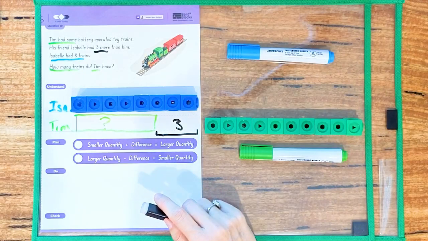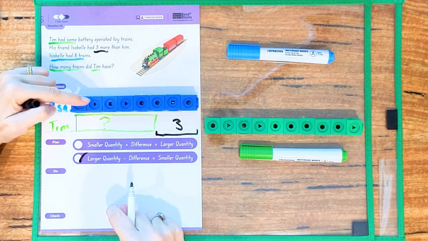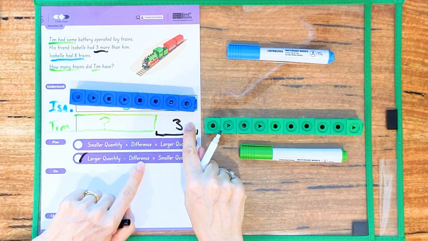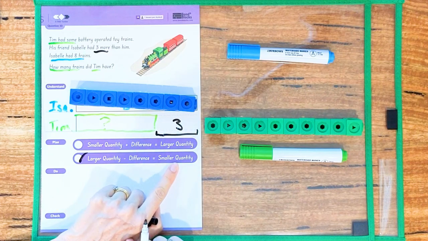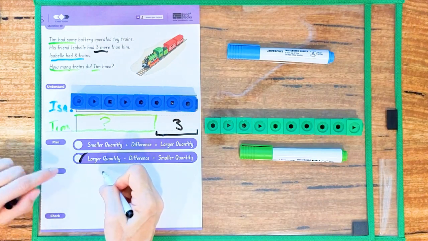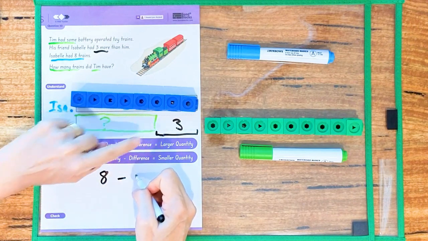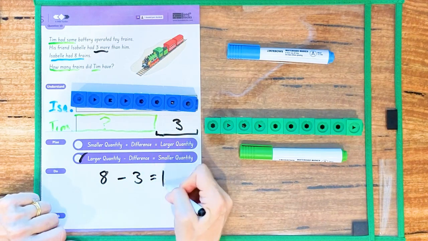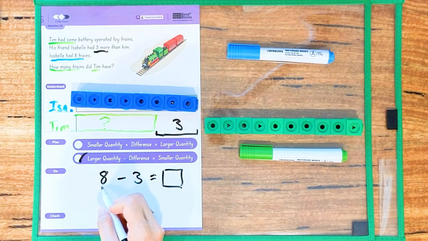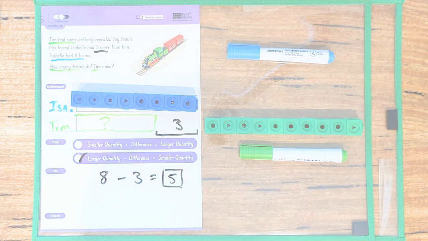The plan I'm going to use is this one because I know the larger quantity of Isabel was 8 and I know the difference of 3, but I'm trying to find out the smaller quantity, which is the unknown. So I will do 8 subtract 3 equals the smaller quantity, which will be Tim's. 8 subtract 3 equals 5.